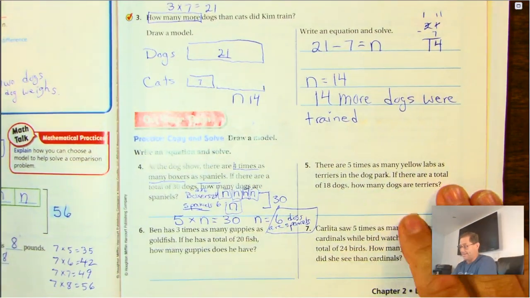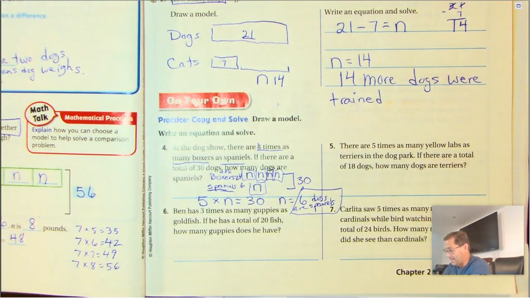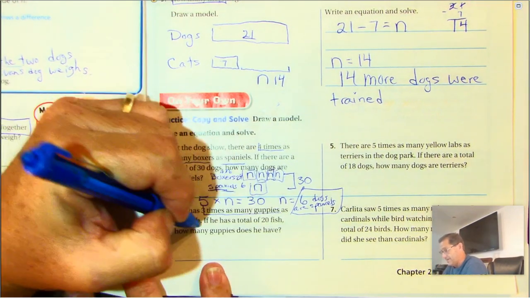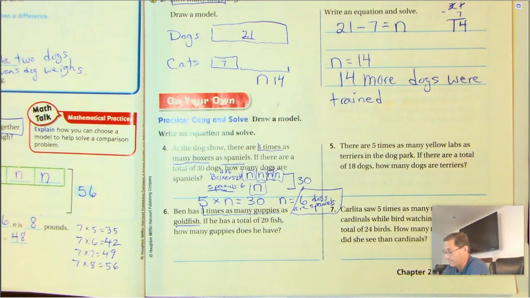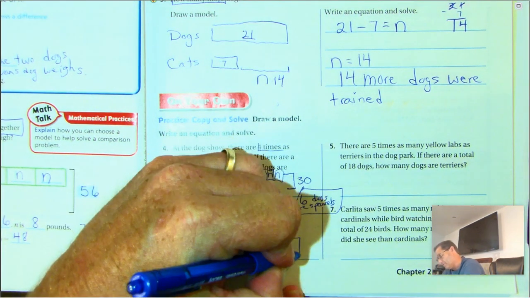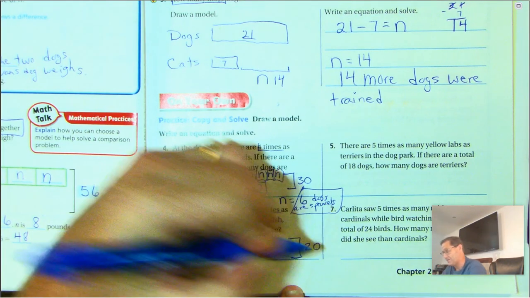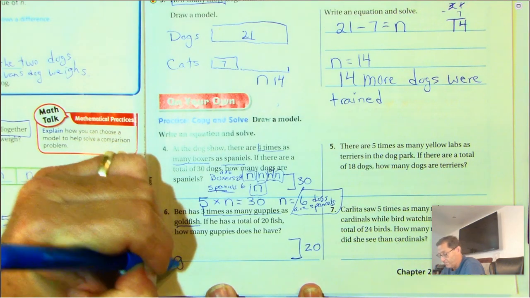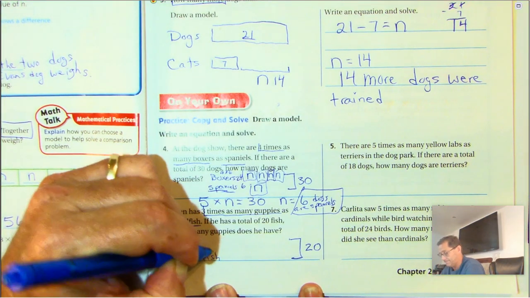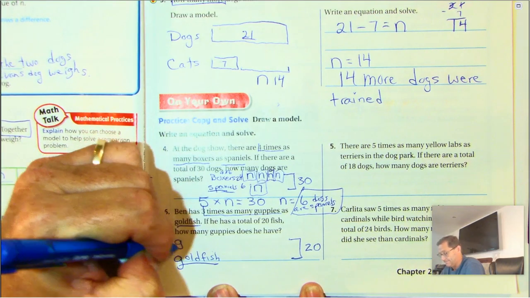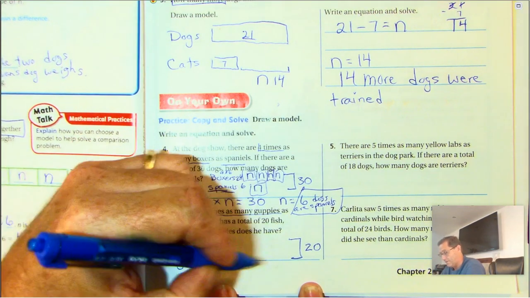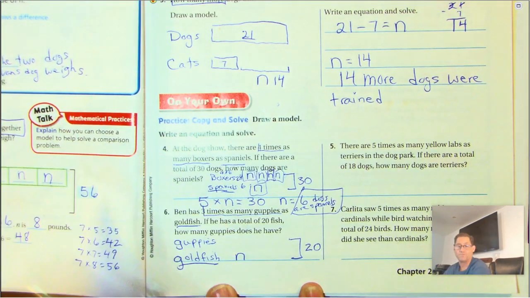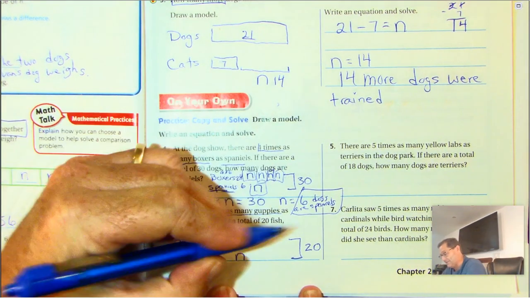Number 6, Ben has 3 times as many guppies as goldfish. 3 times as many guppies as goldfish, so it's a multiplication problem. He has a total of 20 fish. How many guppies does he have? Okay, so again, we're going to combine. We have 20 fish total. We have goldfish. And we have guppies. We know that we have more guppies than goldfish. In fact, we have 3 times as many.